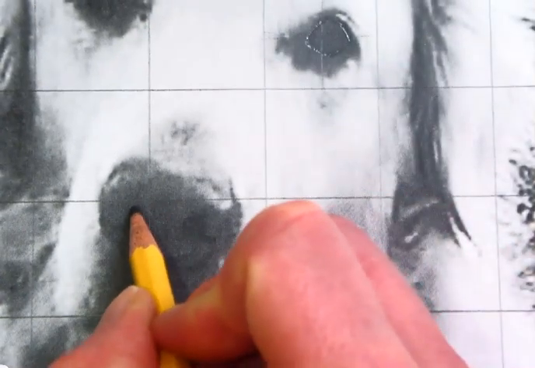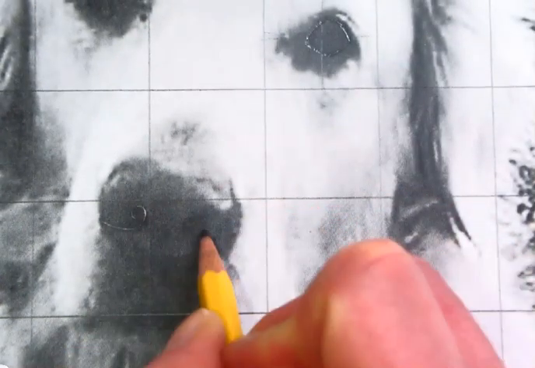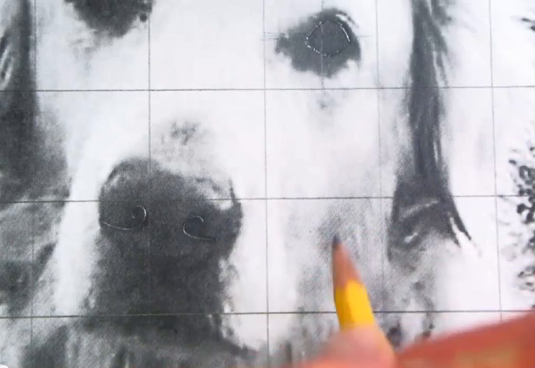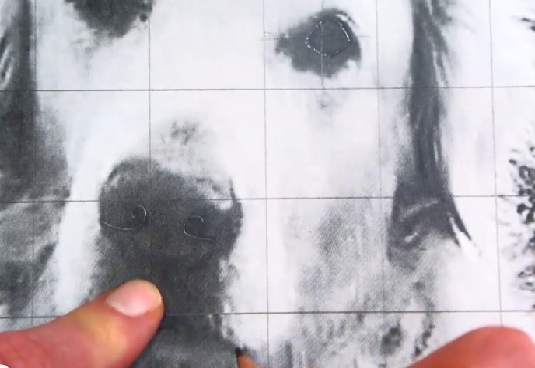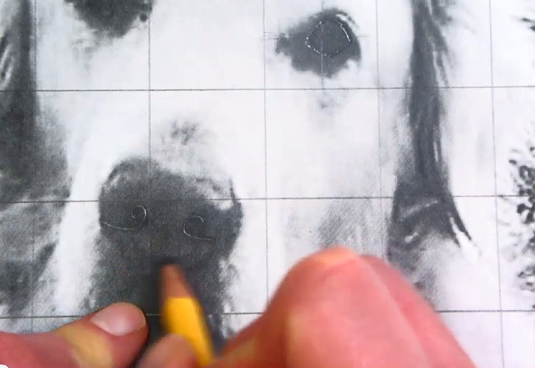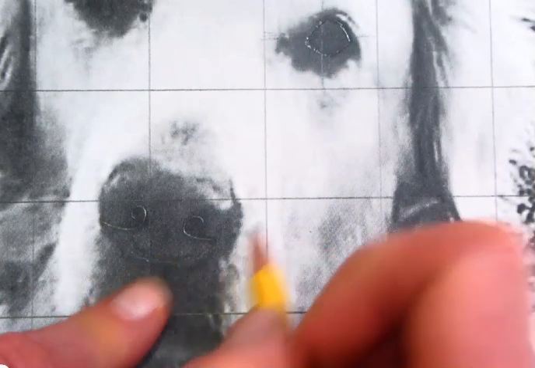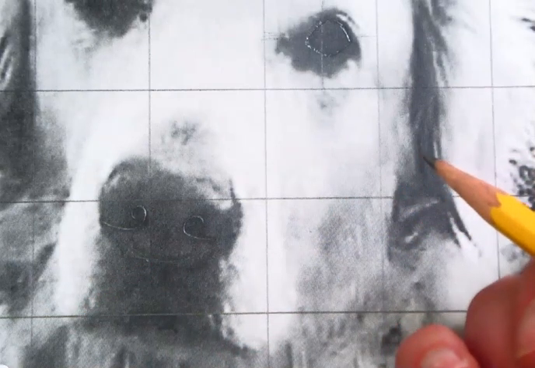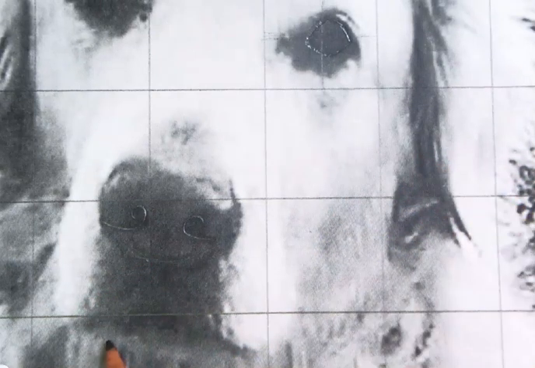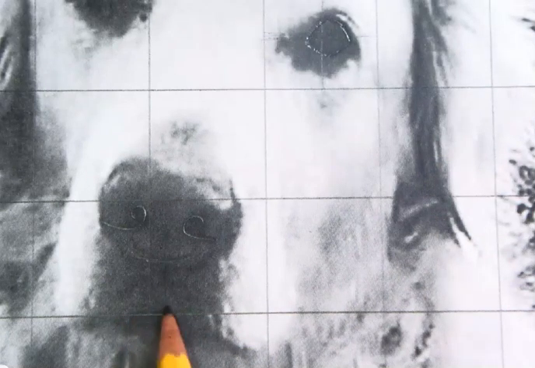The nose, like the little nose holes and stuff, I might go over some of those. Some things are really just hard to see, so you're going to have to draw them out to kind of fill them in. I do have a little chin here, a little jawline, and then I have the lips.